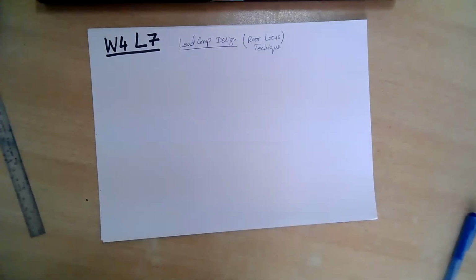Bismillahirrahmanirrahim. Today we'll discuss the lead compensator design using the root locus technique, and previously we did the lead compensator design on the Bode plot of the loop transfer function, and now we'll go through the details of the lead compensator design on the root locus.